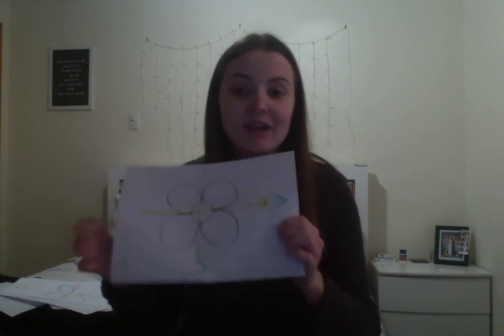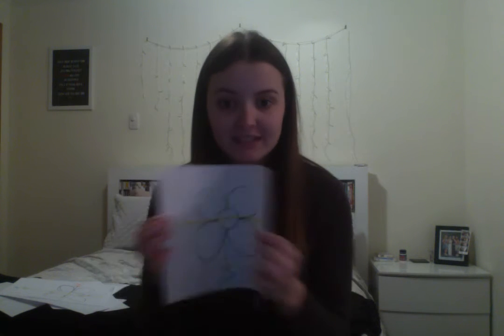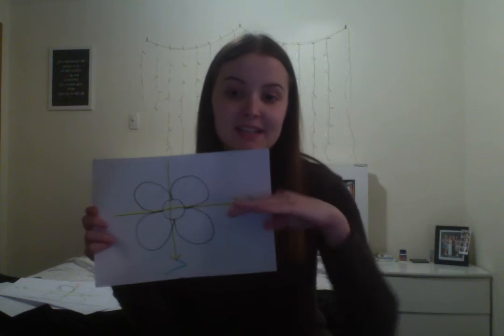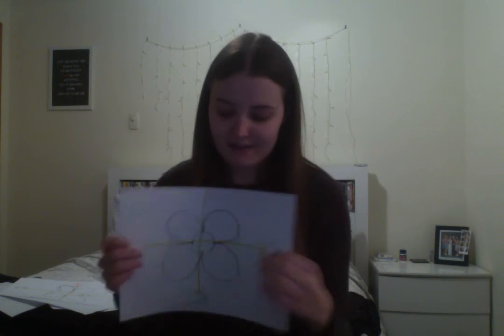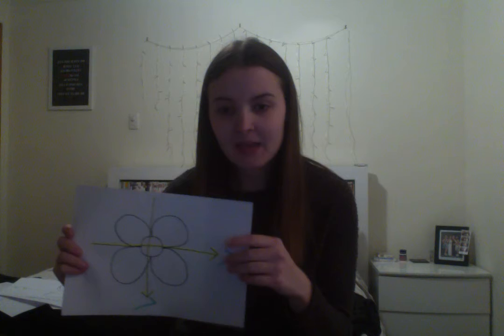If I was to fold it in half and open it, it would be the same on both sides. And if I was to fold it in half vertically, so my vertical line is down here, and I fold it in half and open it, it's the same on both sides as well. So this means that this is symmetrical both horizontally and vertically.